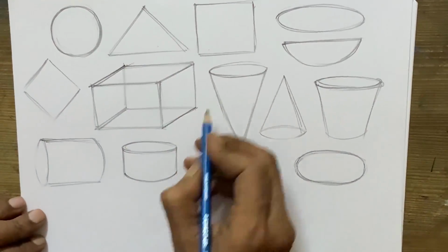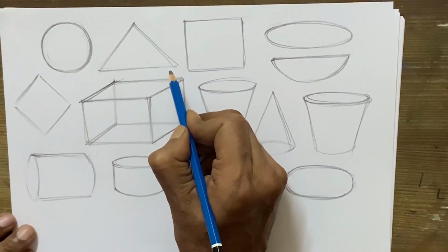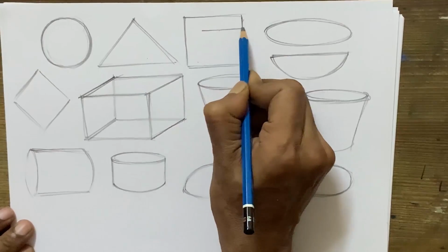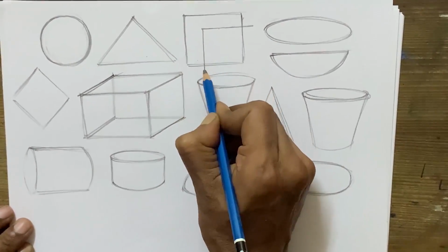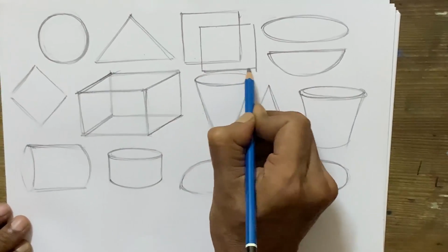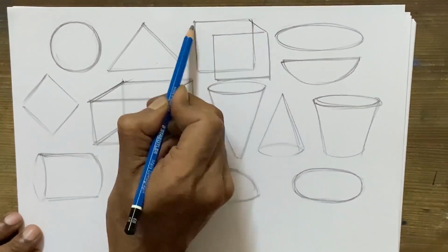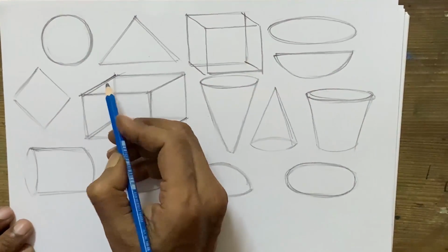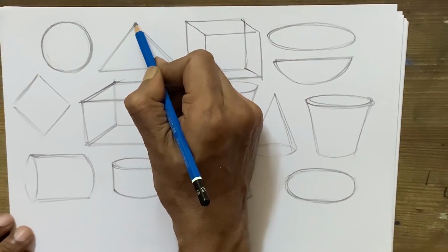So this one, if I show this square first, this is a form of cube. Now if I draw one more square, just like this, overlapping each other, then join the corners, it will become a cube. So from 2D, we are going to 3-dimensional.